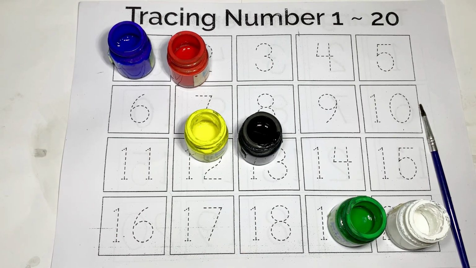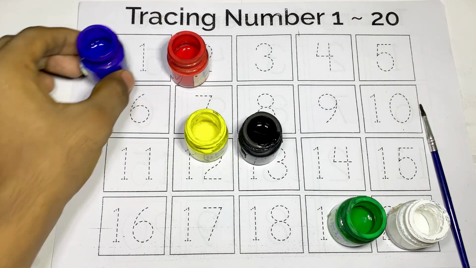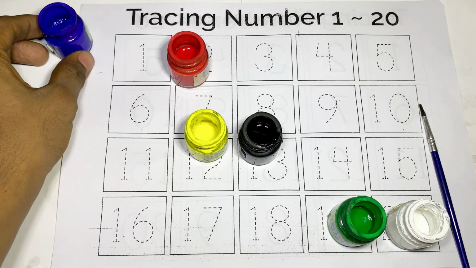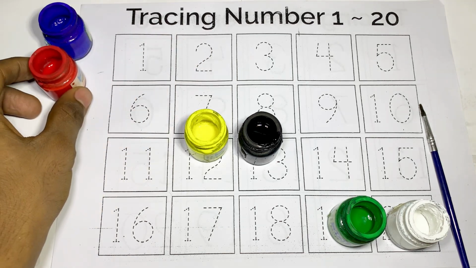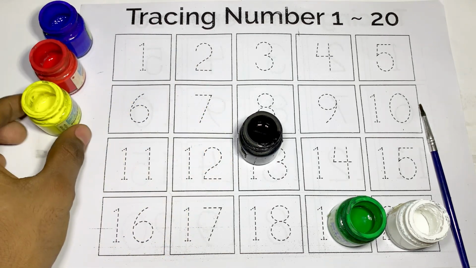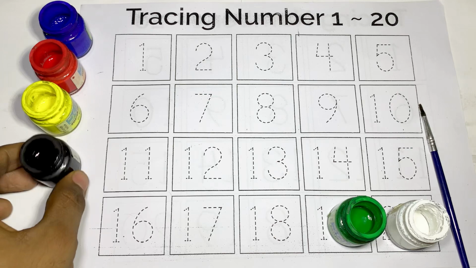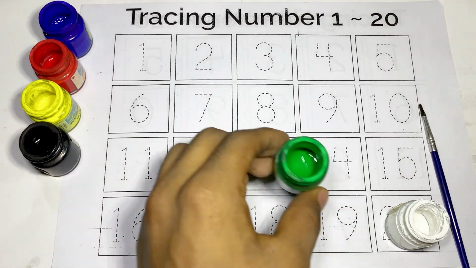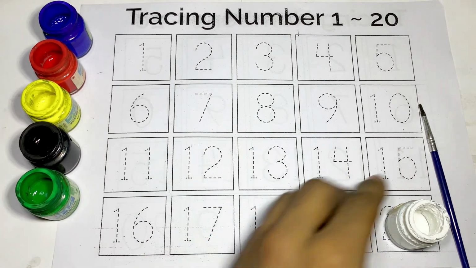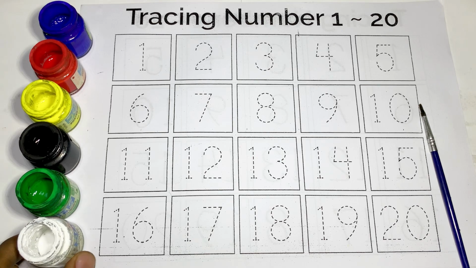Today learn to draw numbers. So kids, colors name: blue color, red color, yellow color, black color, green color, and white color.